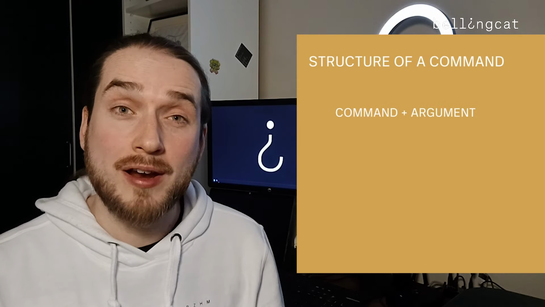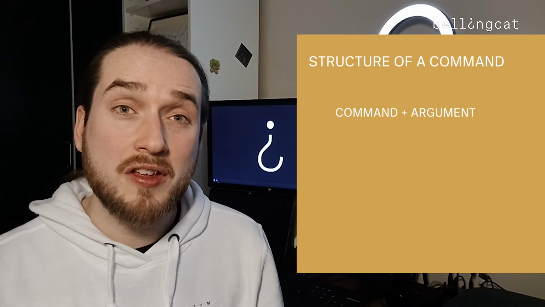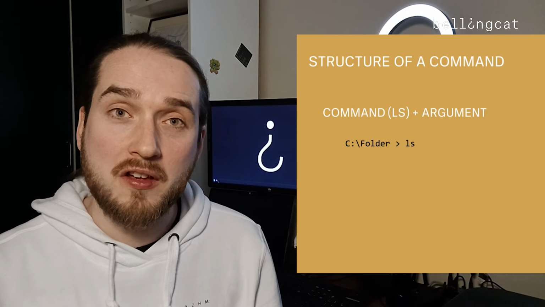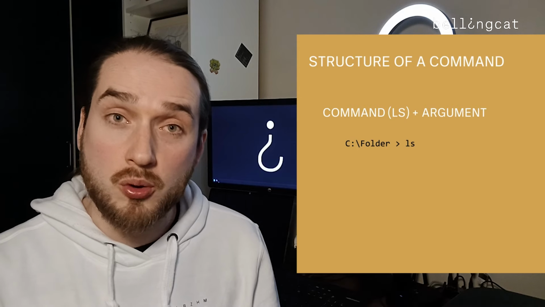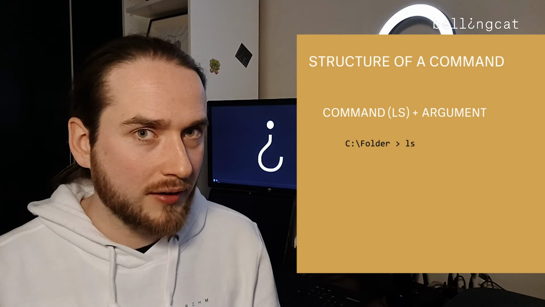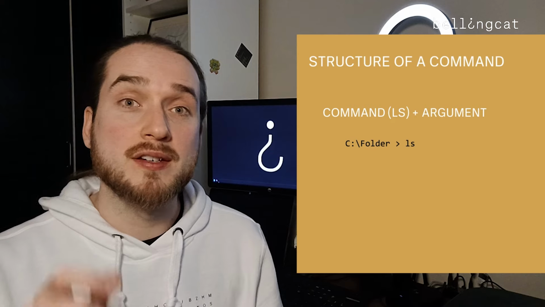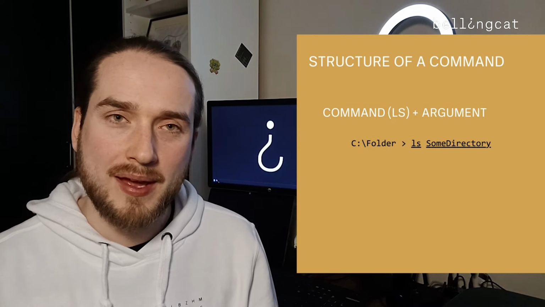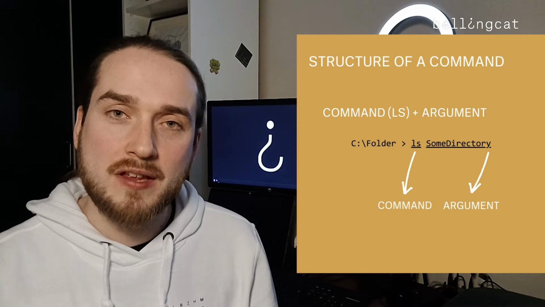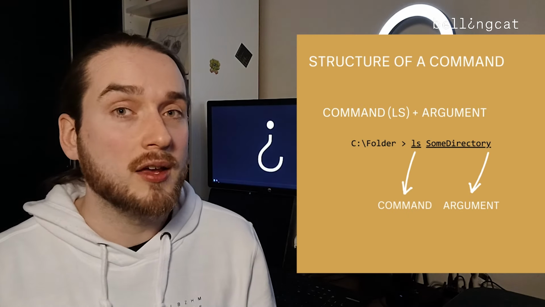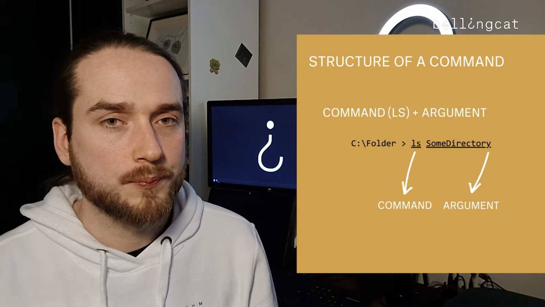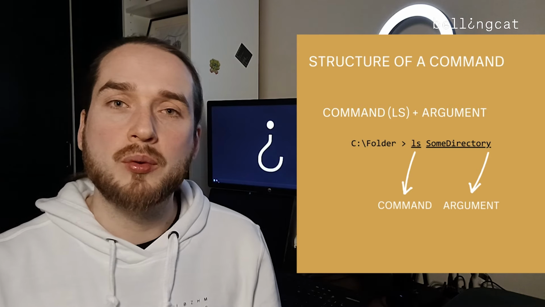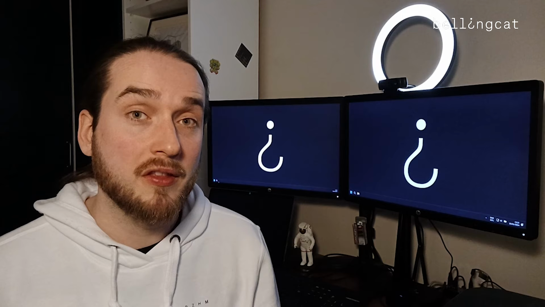We've seen that already with ls. On its own, ls shows the contents of wherever the command line is focused at the moment. That's known as the working directory. If you put a directory after ls, you've passed an argument to the command, and ls will list the contents of the directory that you've given as an argument instead. So let's have a look at how to use arguments with some of the other commands too.